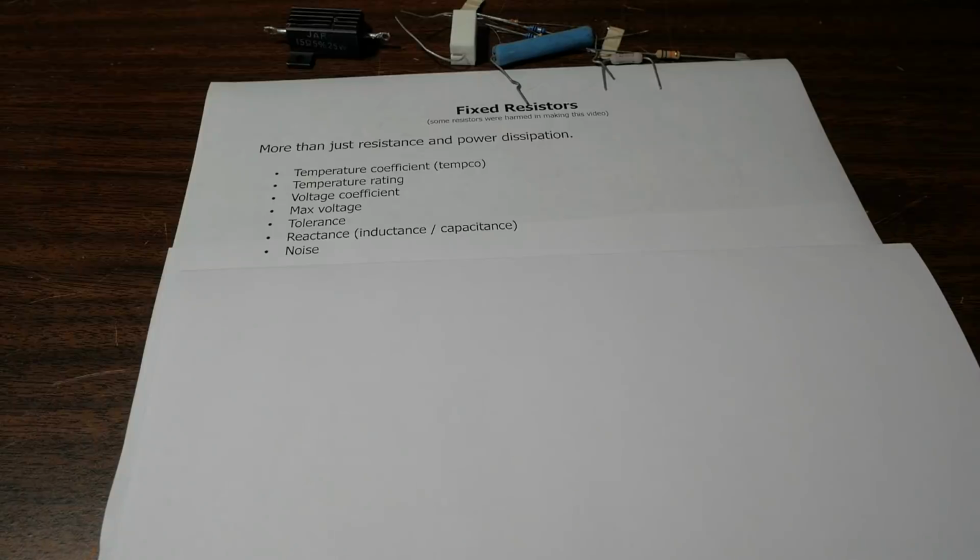With some of the smaller size resistors, you can have a situation where the voltage gradient is high enough to arc over across the resistor's terminals instead of having the current flow through the resistor itself. And that can be a serious problem.